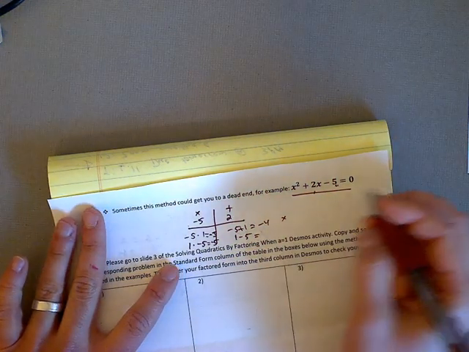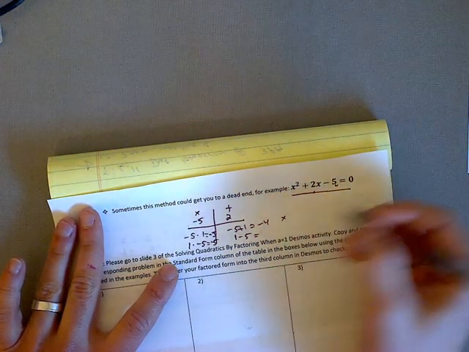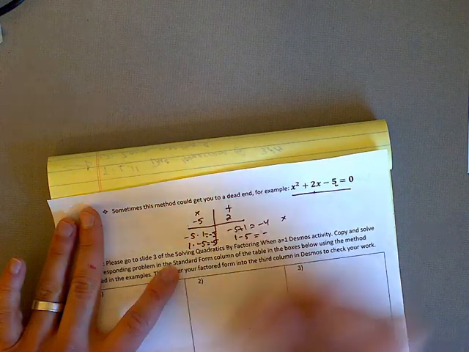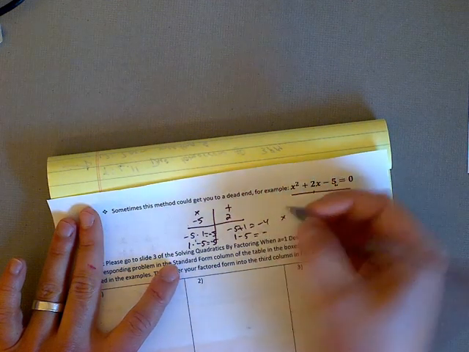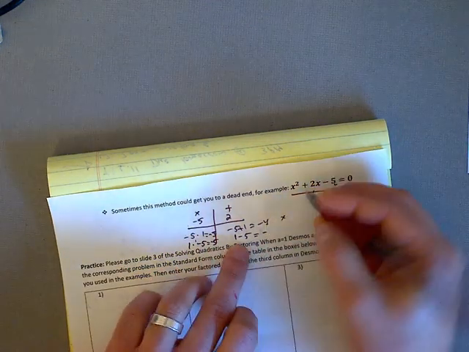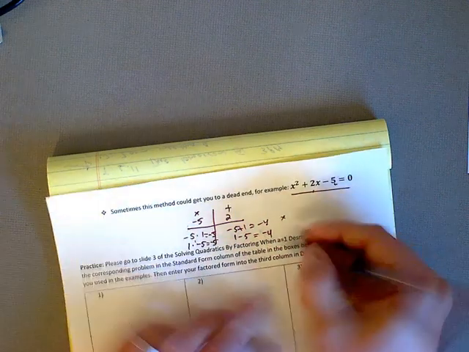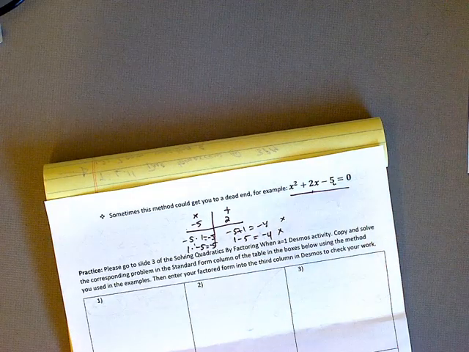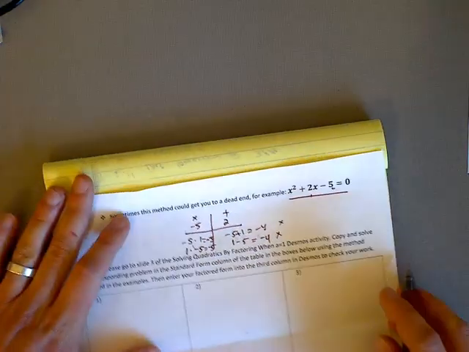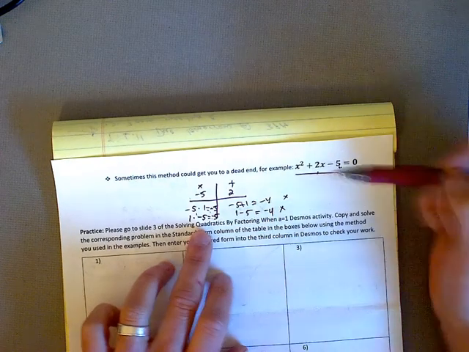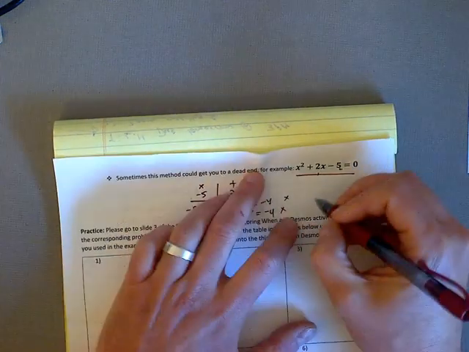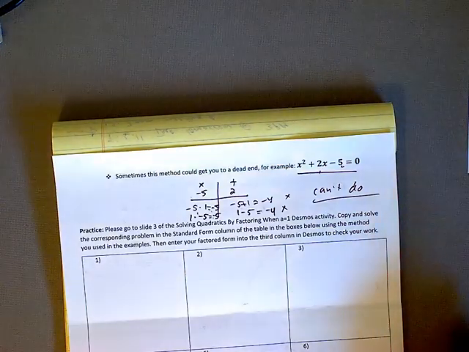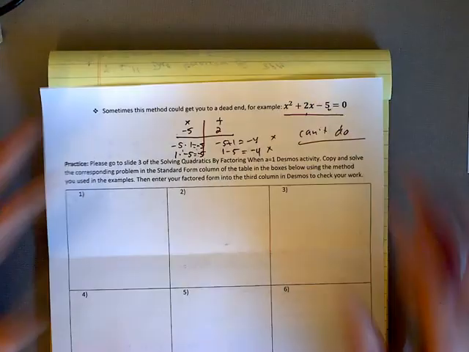is negative 4 as well. Negative 5 plus 1 is negative 4. Negative 1 minus 5 is negative 4 as well, so that doesn't work as well. And those are really the only factors that give me negative 5. So in this case, you can't do this one by factoring. So we'll need another solution that we'll learn about later.